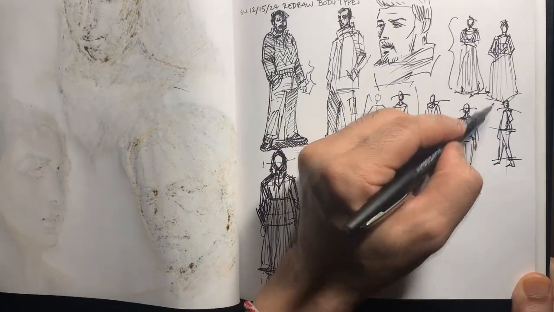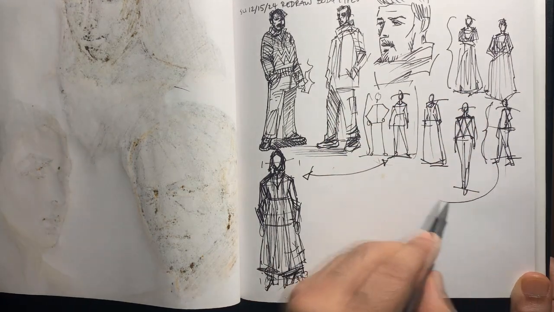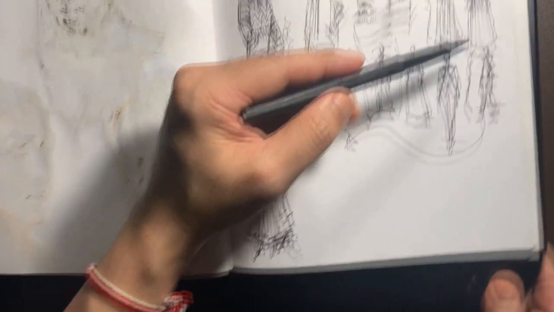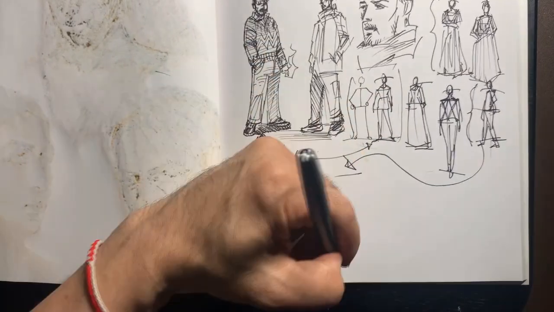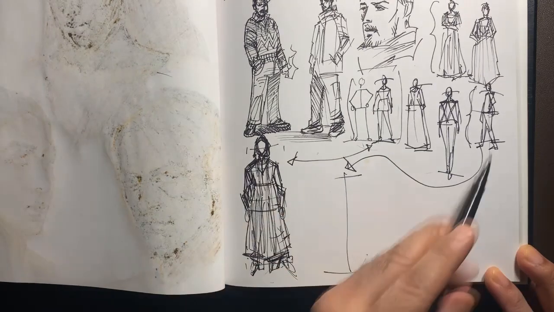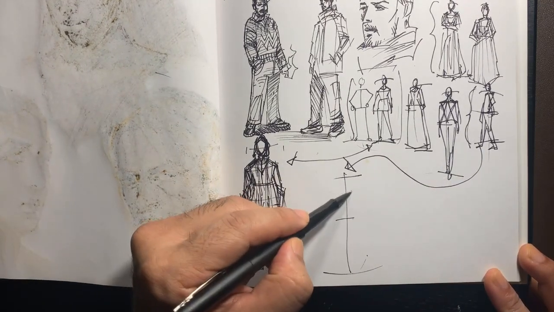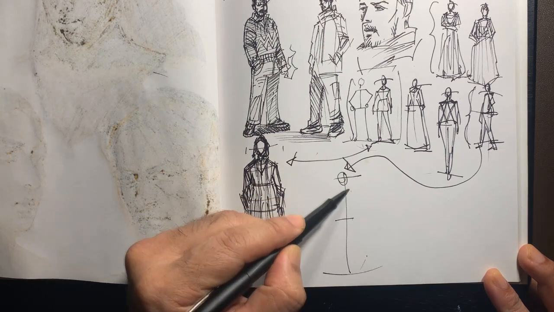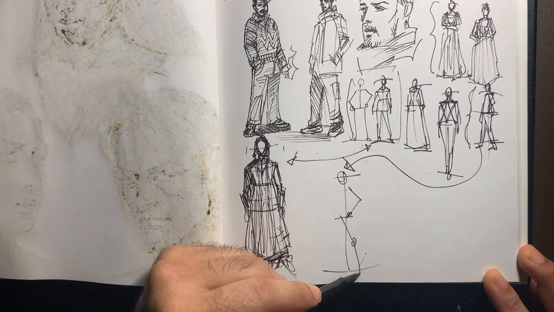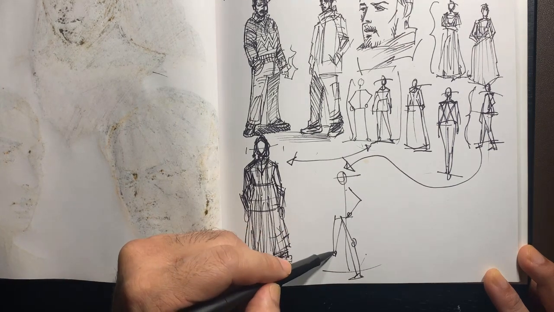I'm going to just take this because it's kind of an interesting pose. So let's bring that over to here. So notice that I can take this and just draw that again. And you can just use a stick figure if you want, but you'll still get the gesture correct and you'll get the proportions correct.